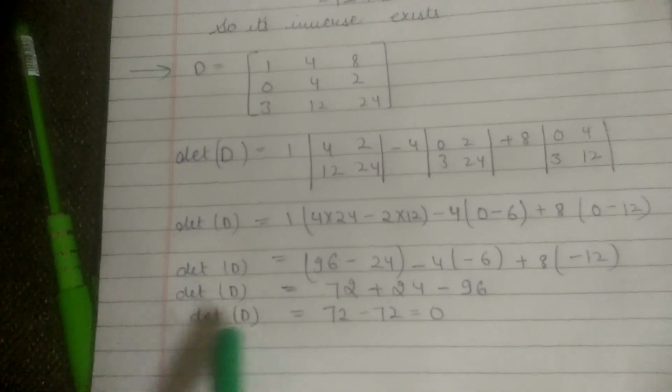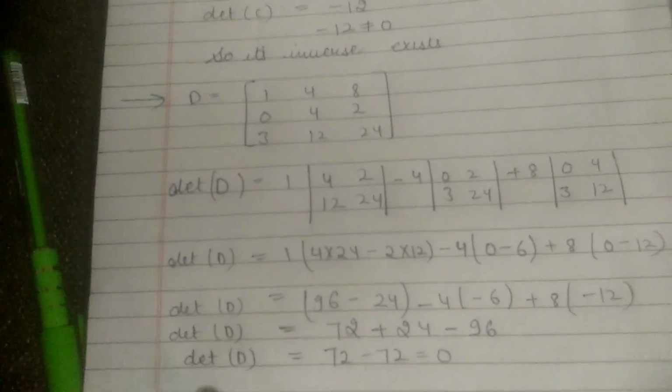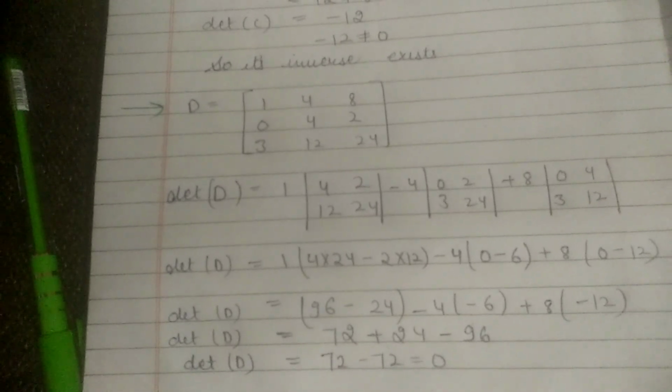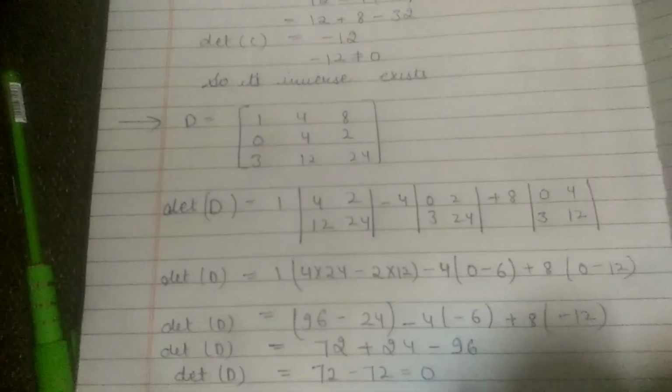And this is the determinant of the matrix D. Here also the determinant is equal to 0. So its inverse also does not exist. So our answer is option C.